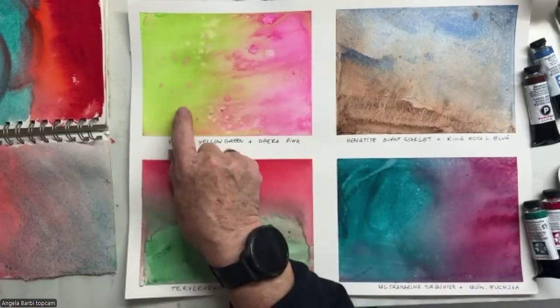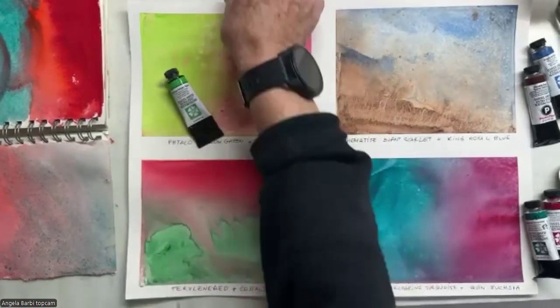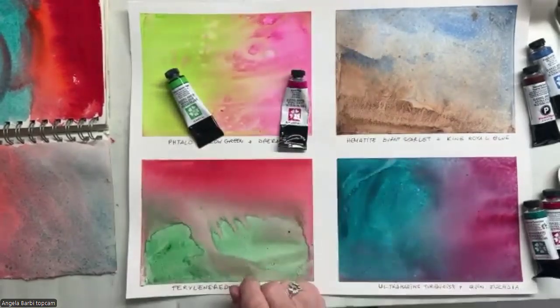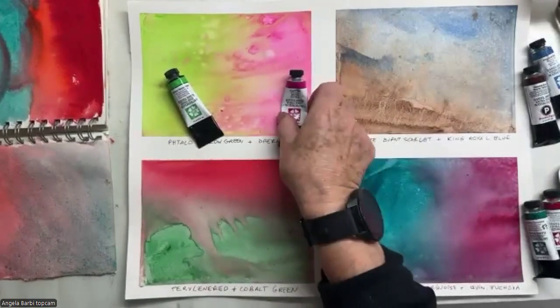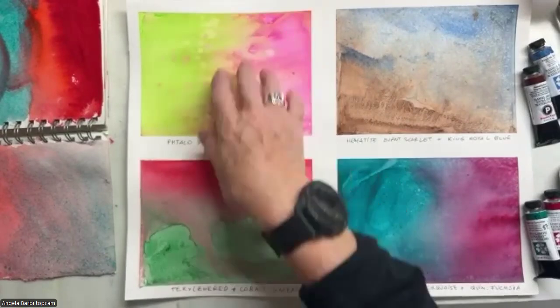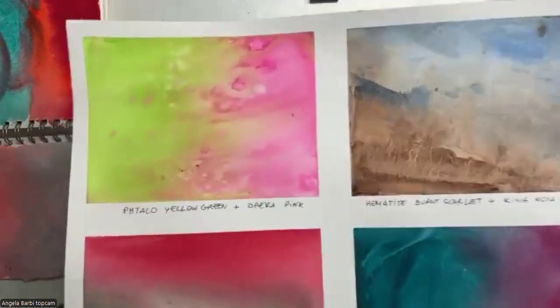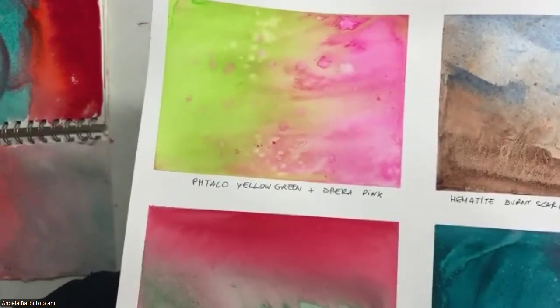But combined with the phthalo yellow green, I like that. I love this. Imagine these colors on a dress or on a blouse. It's very powerful. Yeah, it's beautiful.